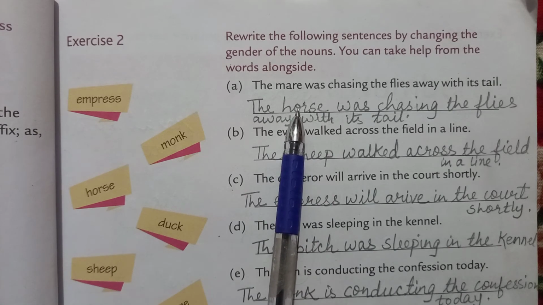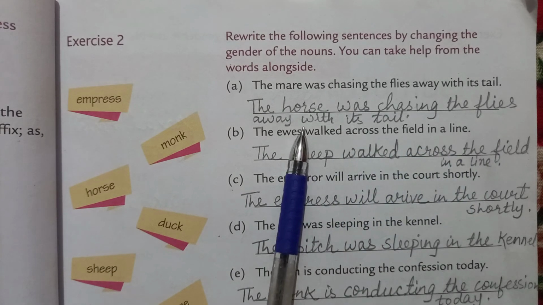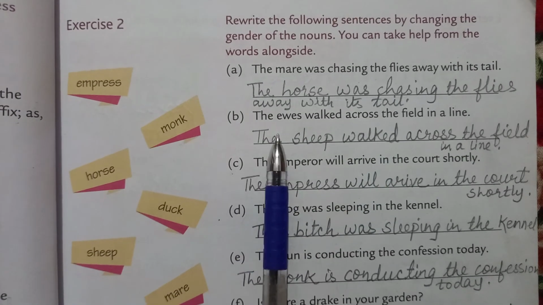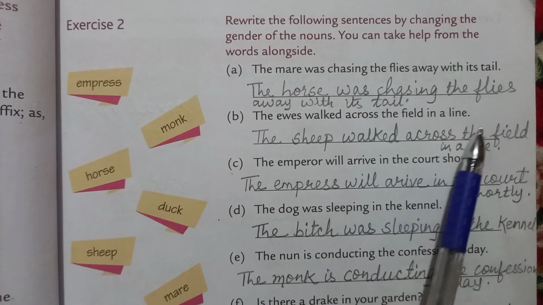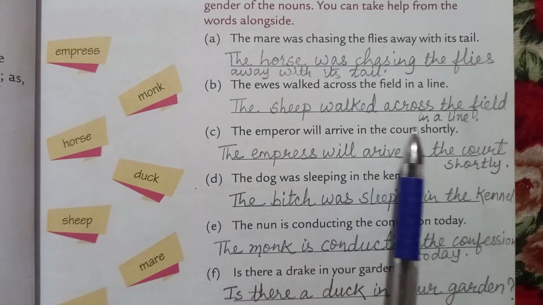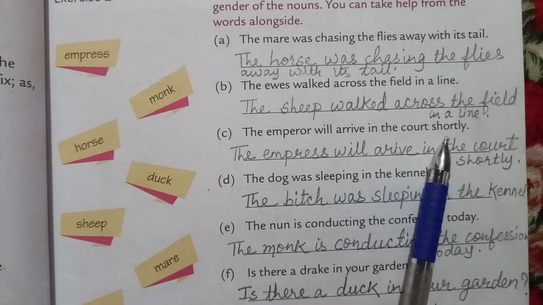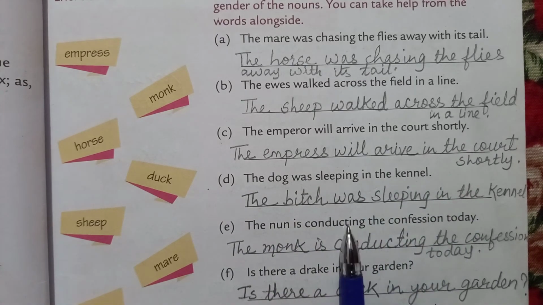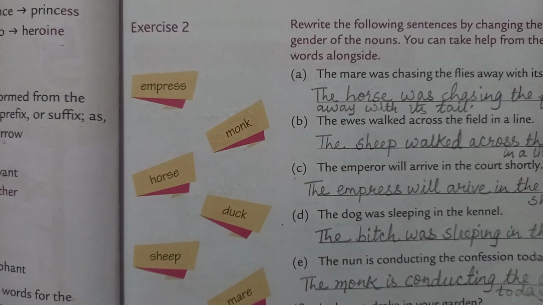So, the horse was chasing the flies away with its tail. The ewes walked across the field in a line. Now the masculine of ewes is ram... The sheep walked across the field in a line. The emperor will arrive in the court shortly. The empress will arrive in the court shortly. So you have to complete this exercise.